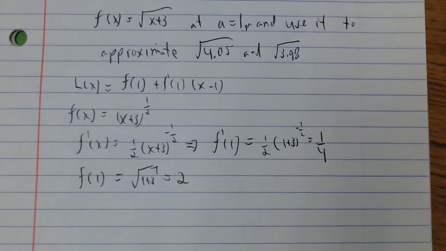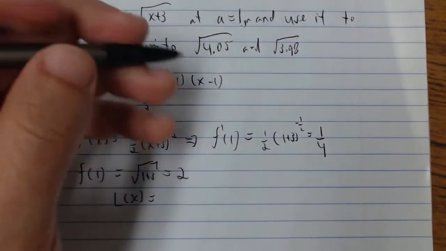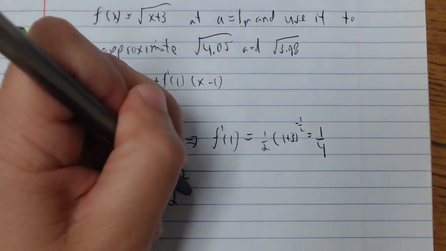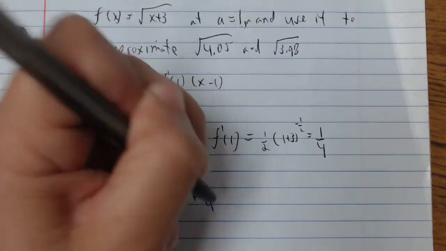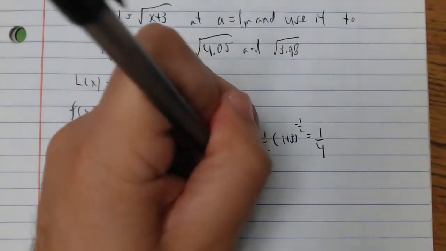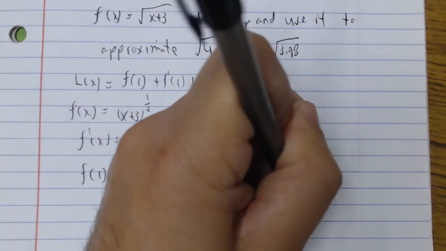So my linearization is going to be L of x equals 2 plus 1/4 times (x minus 1). We could simplify this a little to make it look cleaner, which becomes x over 4 plus 7 over 4.